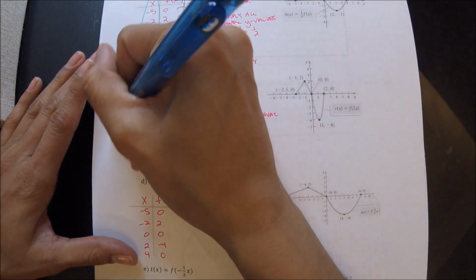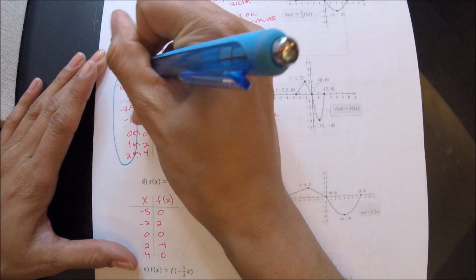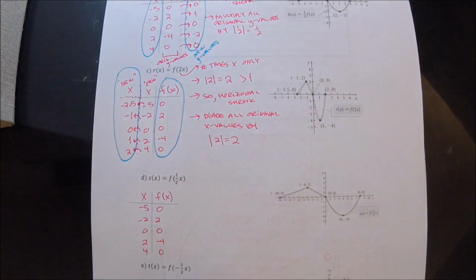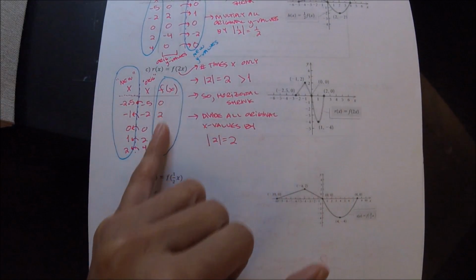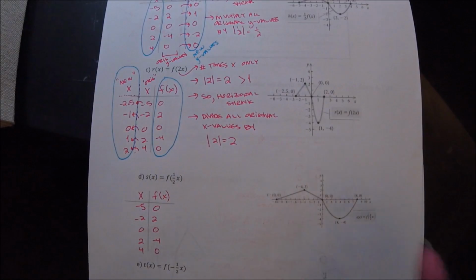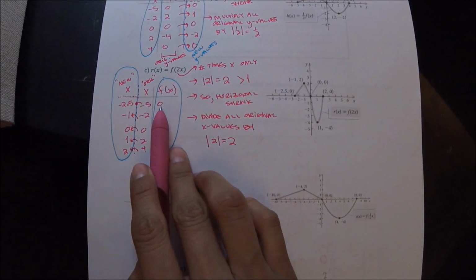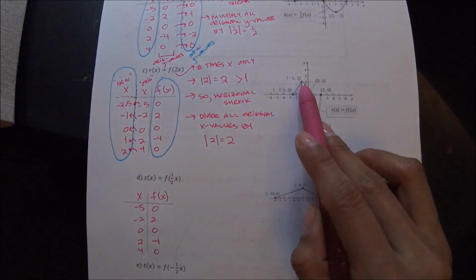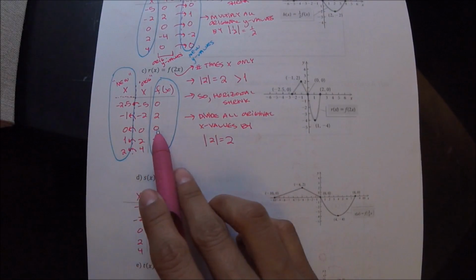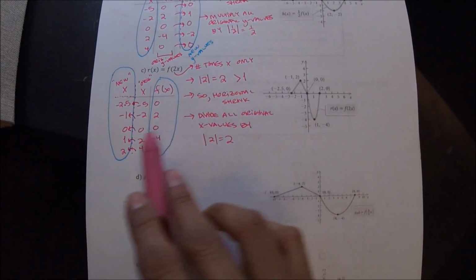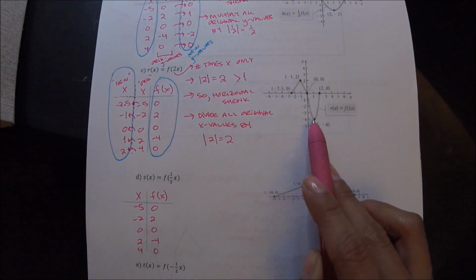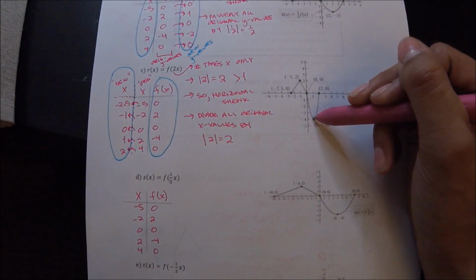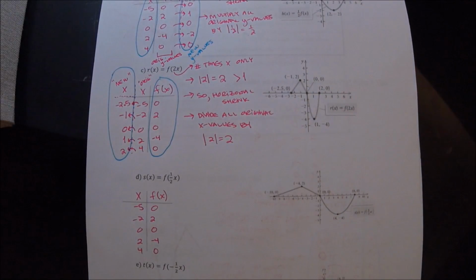And so this is our column for our x's, and we're keeping the original y values this time. So these are our x's and their corresponding y values. So -2.5 comma 0, that's right there. -1 comma 2 is right there. 0 comma 0 is right here. 1, -4 is down here. And then 2, 0 is here. And then we fill in the similar shape of the graph.